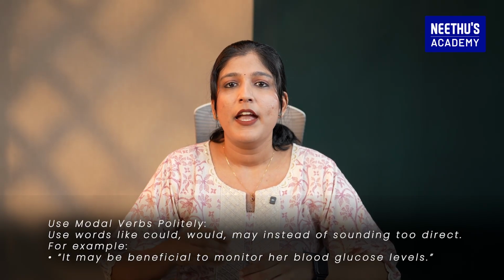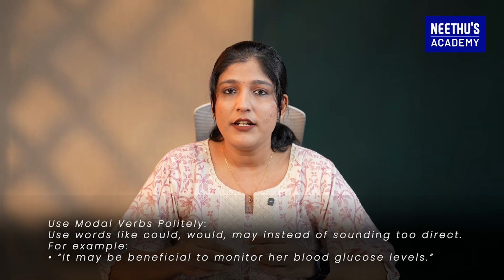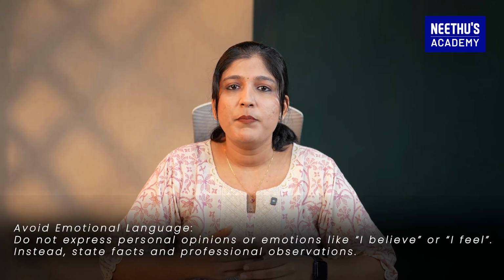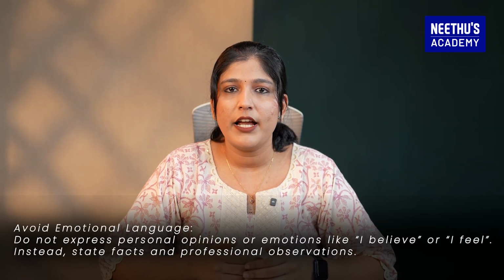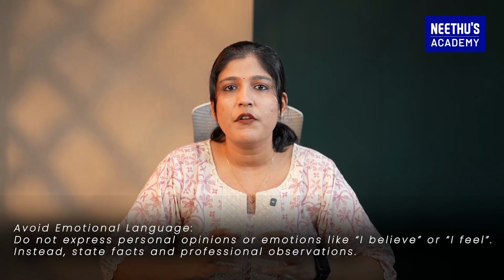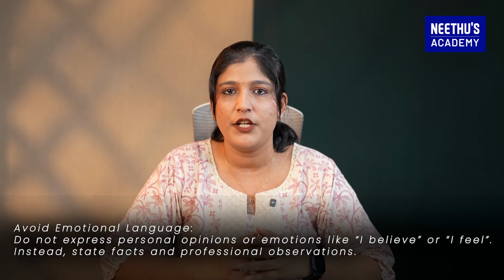For example, in the recommendation paragraph, we can start like, "It would be appreciated if you could assess or monitor her blood glucose level." Third is, avoid emotional language. That is, do not express personal concerns or emotions like "I believe" or "I feel." Instead, you have to use facts or professional observations.